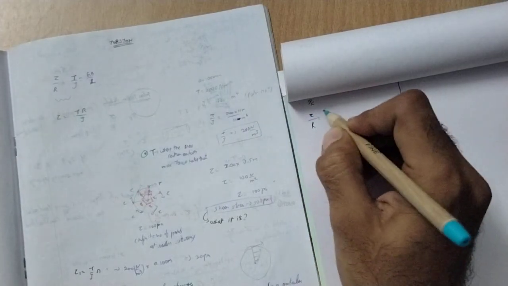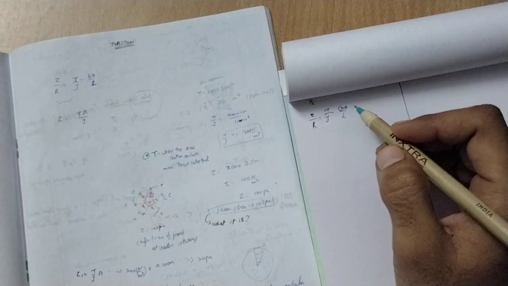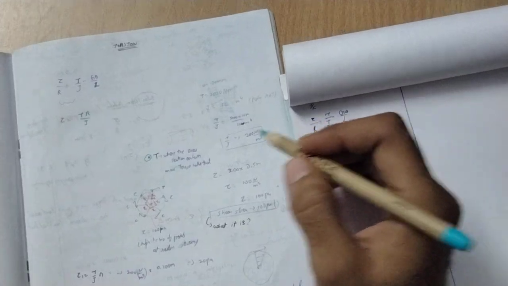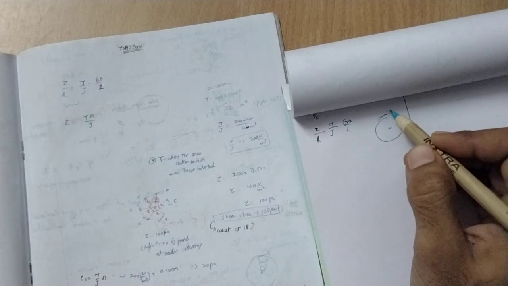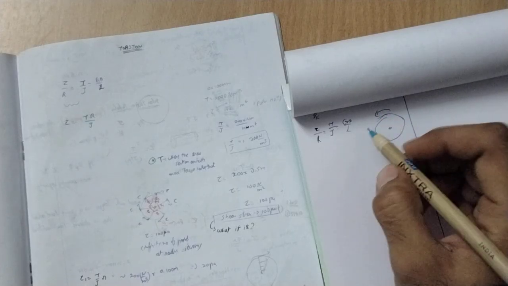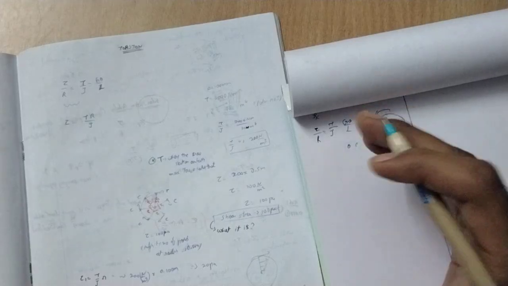So you can see tau by r equals T by J equals G theta by L. So tau equals T r divided by J. This is the entire thing, guys, simple. Suppose the torque is applied, it means it's been rotating. So definitely the radius will also rotate, the theta will rotate, and each and everything will also be seen.